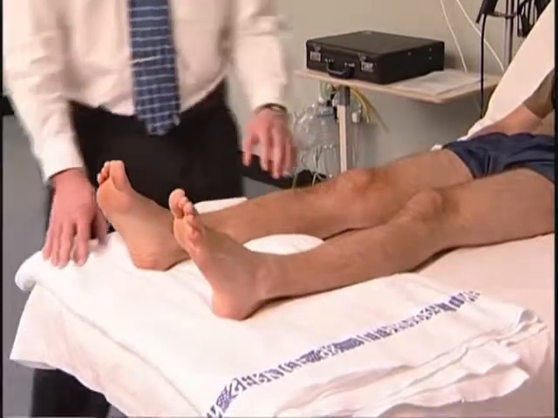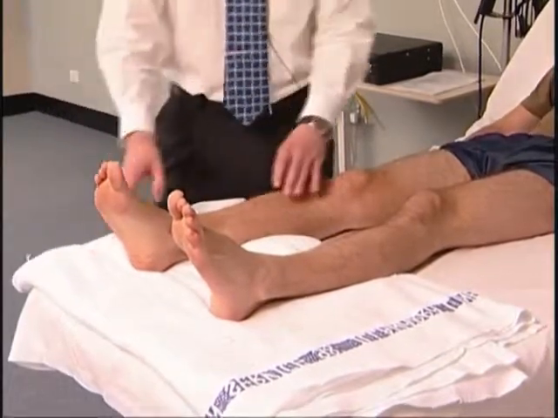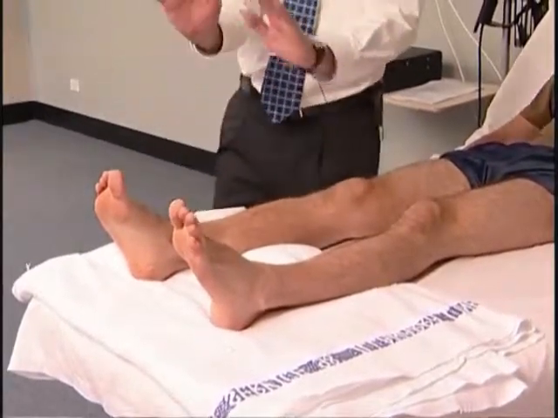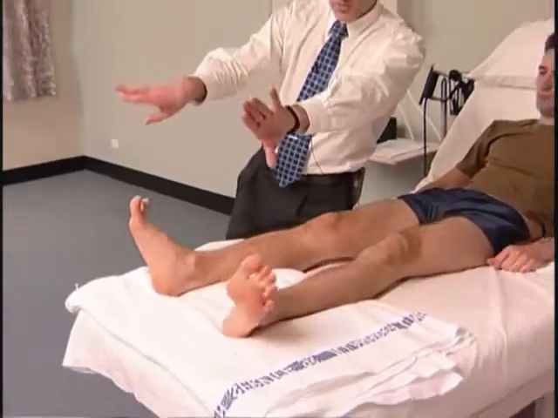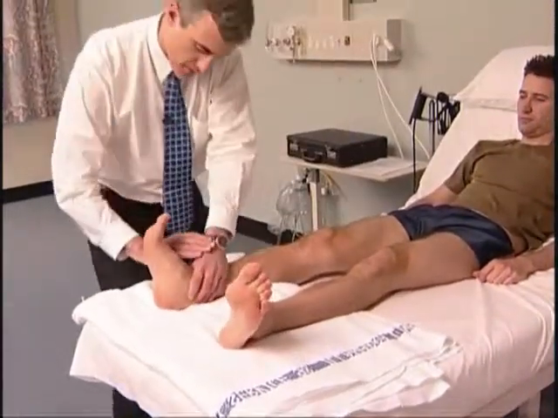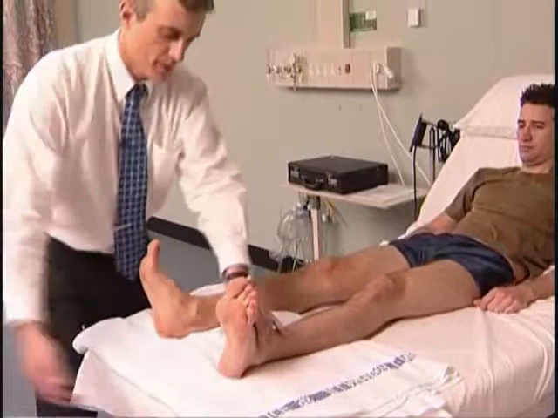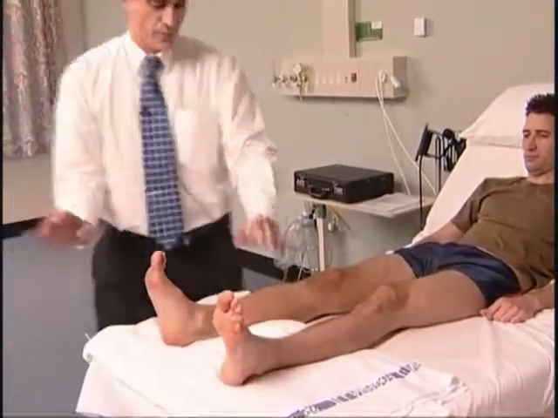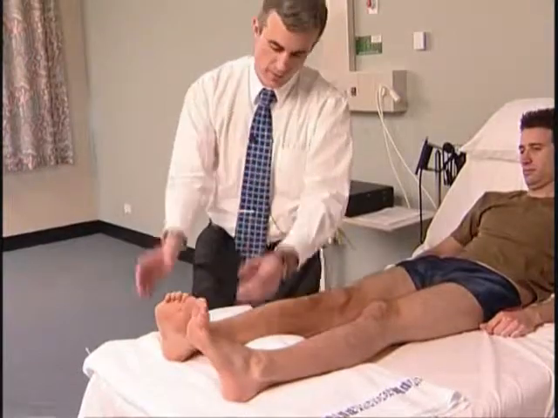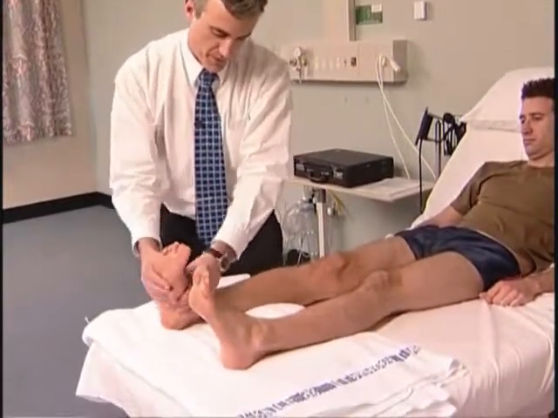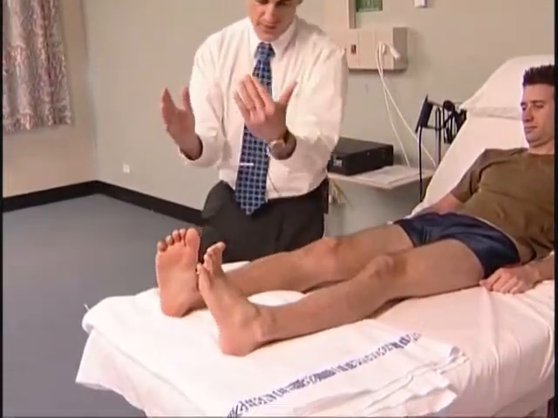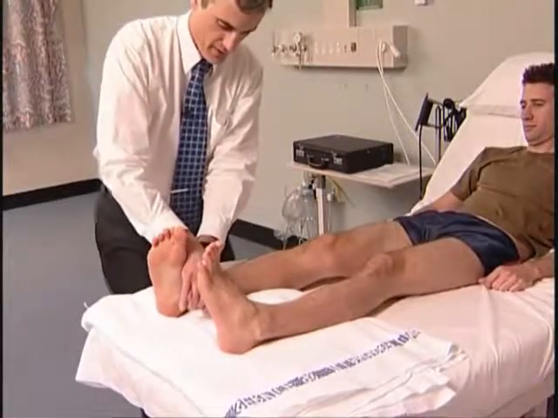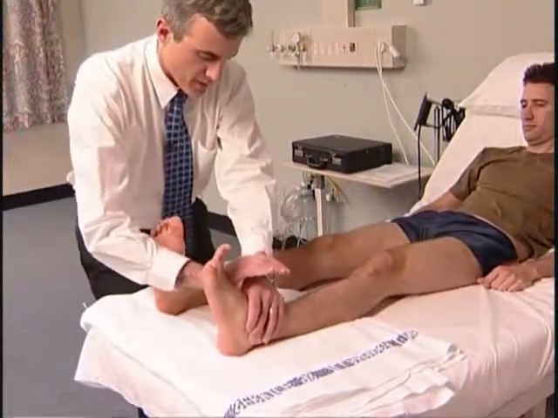Now test the tarsal joint. Eversion. What I'd like you to do now is to put your feet out, away from each other like that. That's it. Keep it in that position. Push out. Good. Inversion. Now put your feet in so that they face each other. More like that. Relax a bit. More like that, so that they're facing each other. That's it. Hold it there.